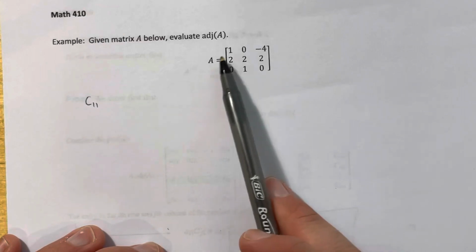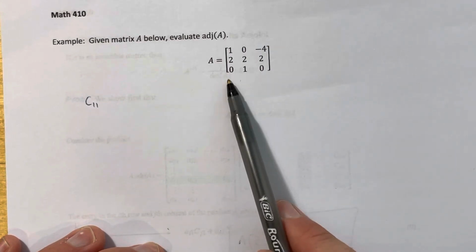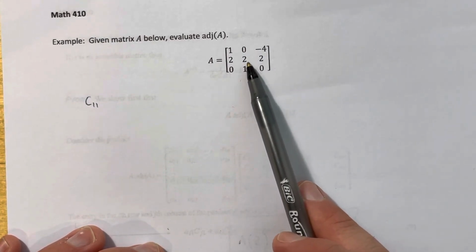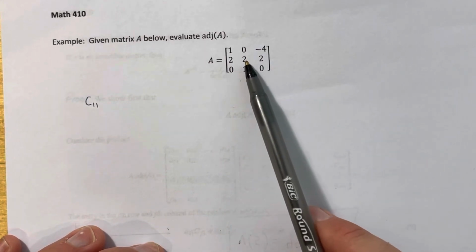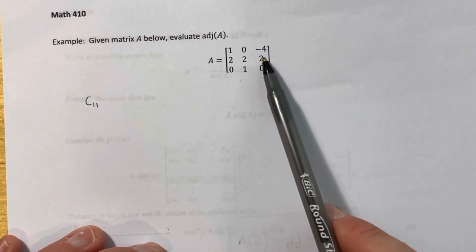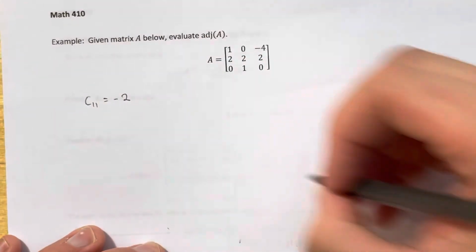So what is C11? Well, C11 says go to A and look for the 1,1 entry and find the cofactor corresponding to that entry. So we delete the first row, first column. Now I'm dealing with the 2 by 2 determinant with the entries 2, 2, 1, 0. That determinant will look like 2 times 0 minus 2 times 1, which is equal to negative 2.